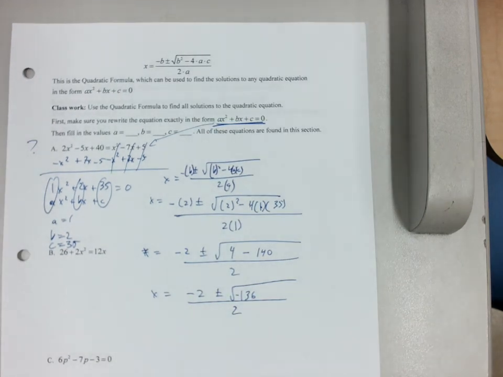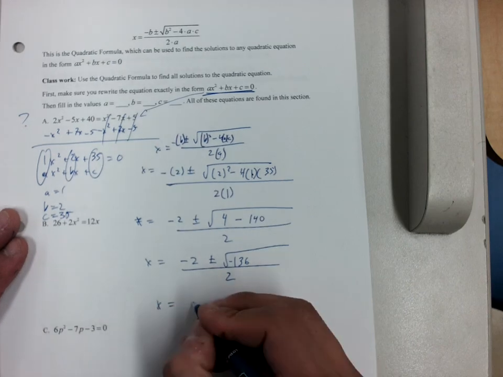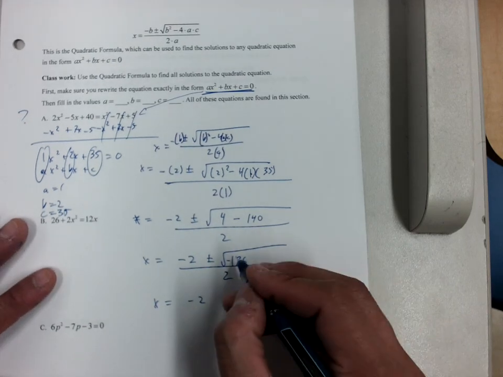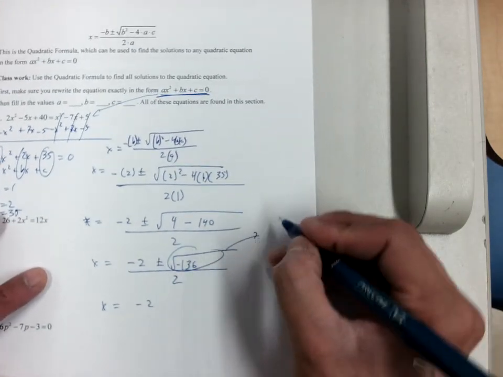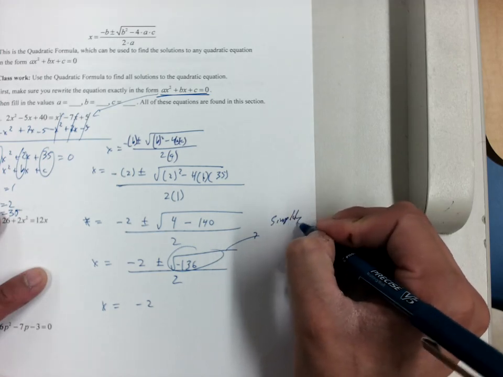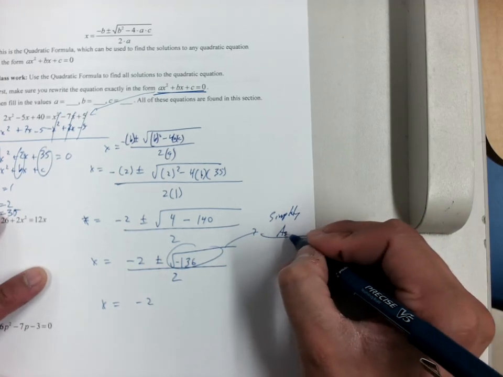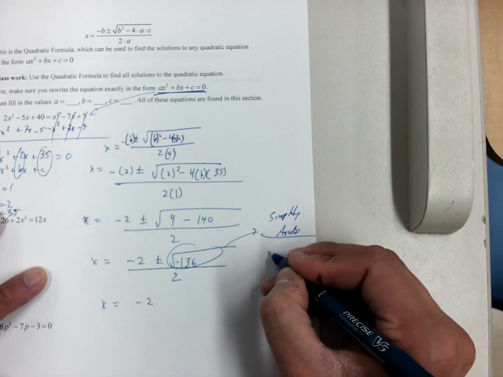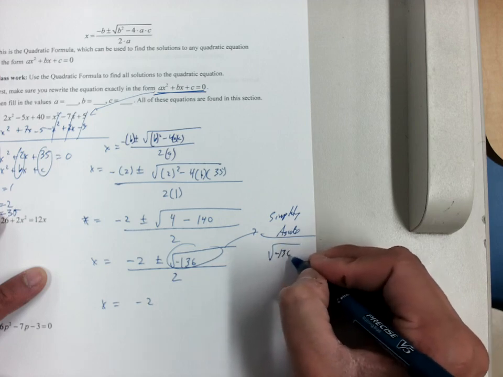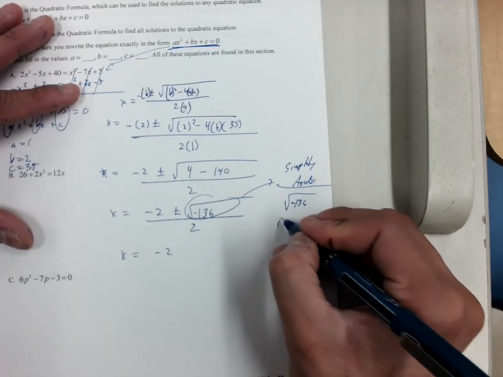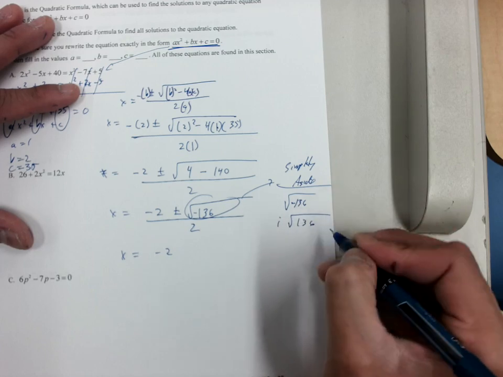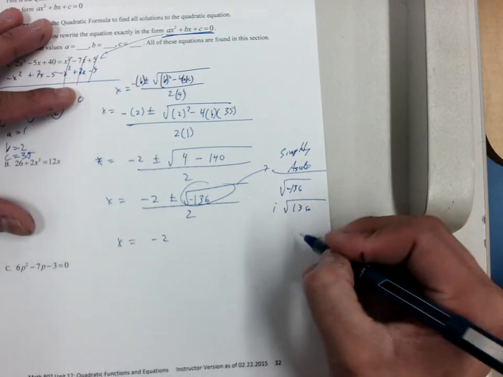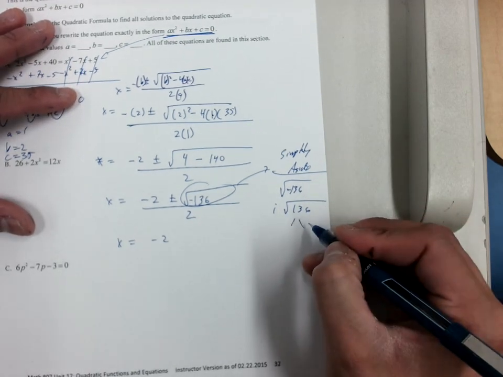Okay? And now what do we do? So x equals negative 2. And then what we have to do is simplify this. So we go off to the side. And then we say, well, the negative comes out as i. Then I have 136. Now, oh man, how many copies of that? Okay, let's figure it out. What is that going to be?